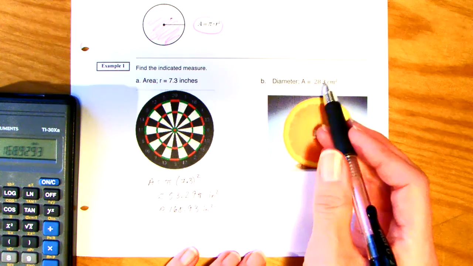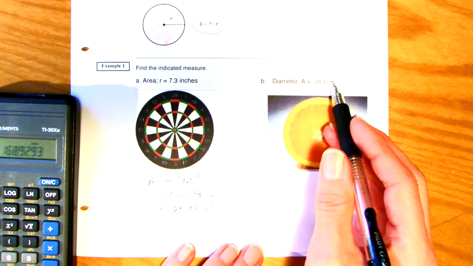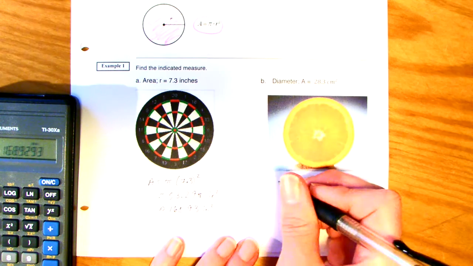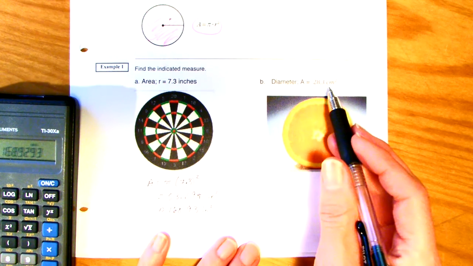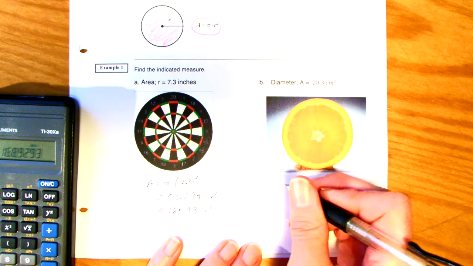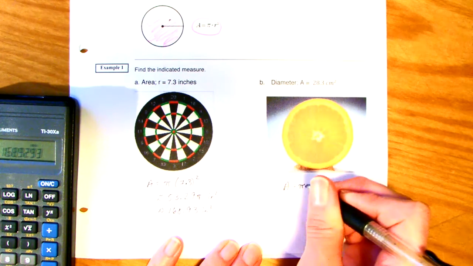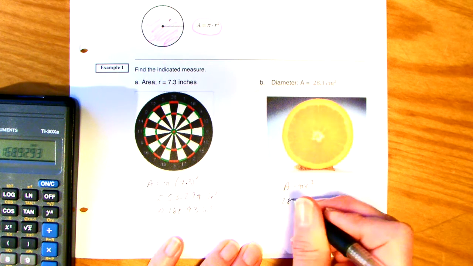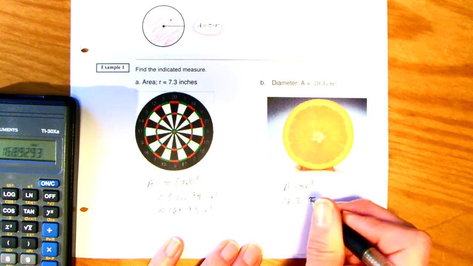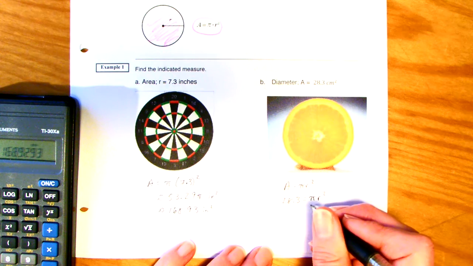How about this one? Diameter. The area is given. Now let's find the diameter. So what I'm going to do is find r and then double it. So area is equal to pi r squared, so I have 28.3 is equal to pi r squared. I'm going to divide both sides by pi.